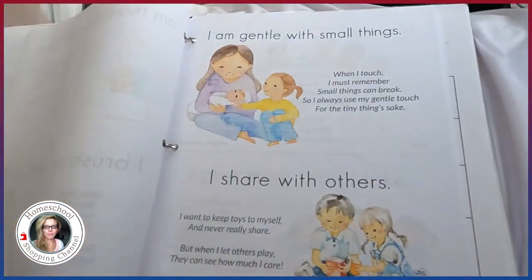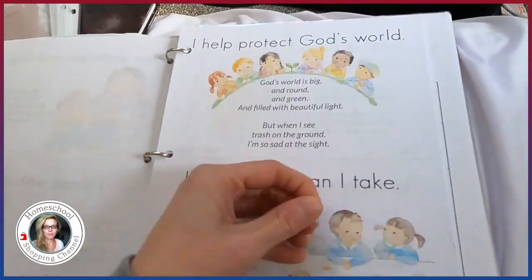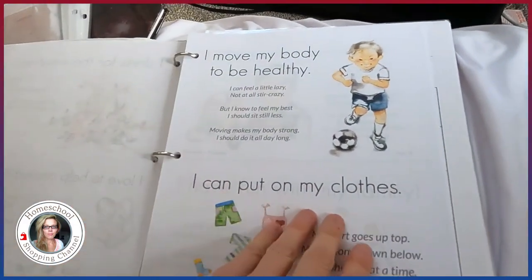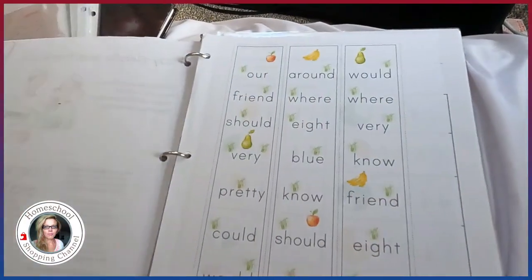Okay, so I can do hard things. I am gentle with small things. I help protect God's world. Gentle and Classical. This is the Gentle and Classical. It's their manners card. So I bought it when it was on sale for like $6. So, I mean, I found it definitely worth it.